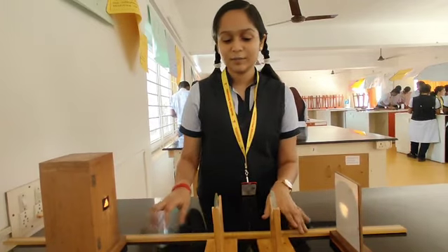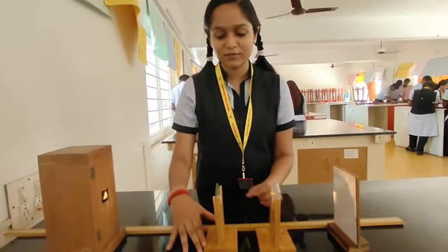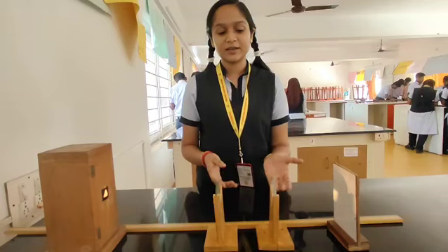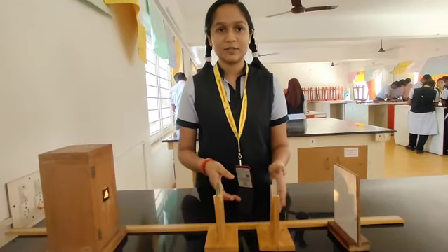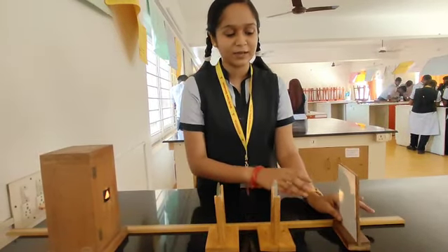So here we will be taking the convex lens, and we will be finding out the concave lens focal length with the help of the convex lens by obtaining an image on the screen.